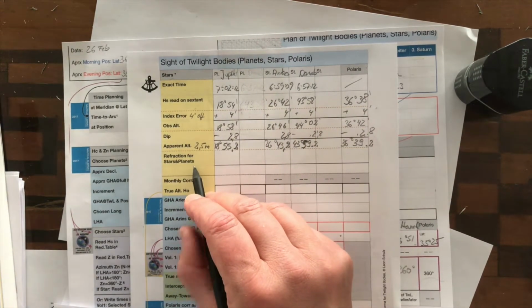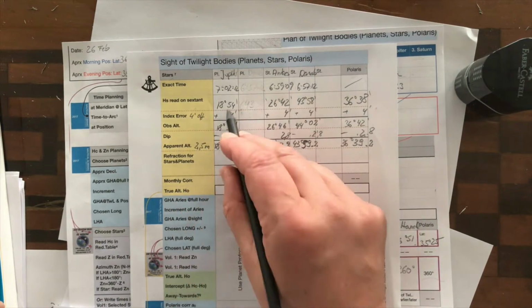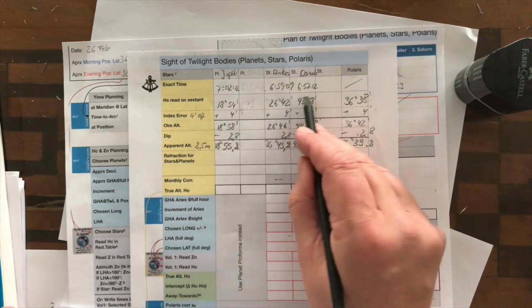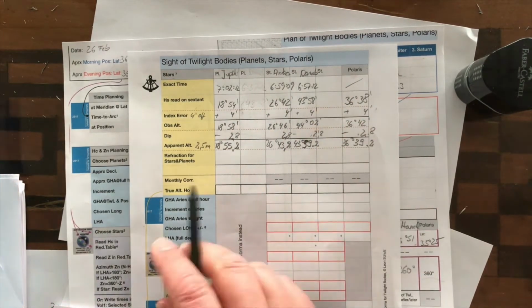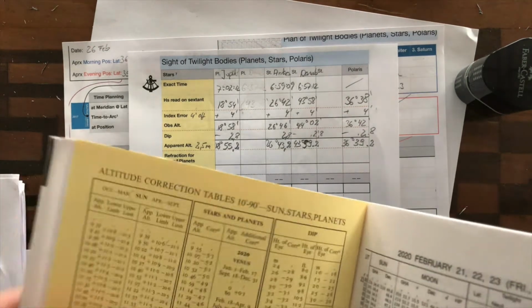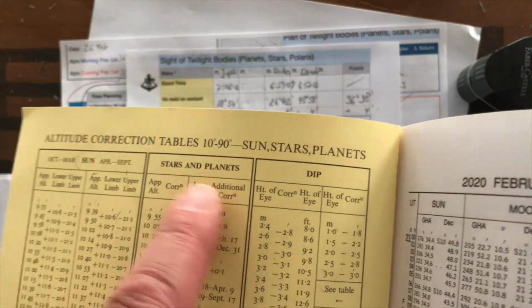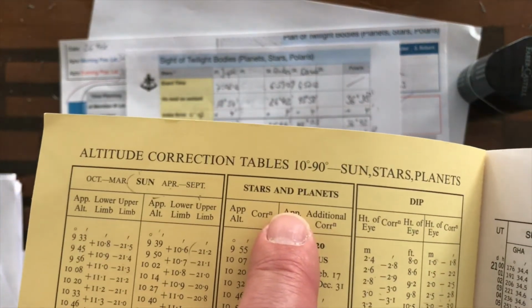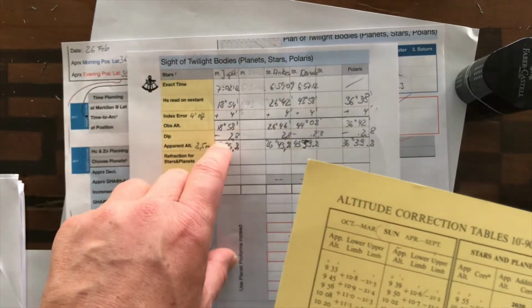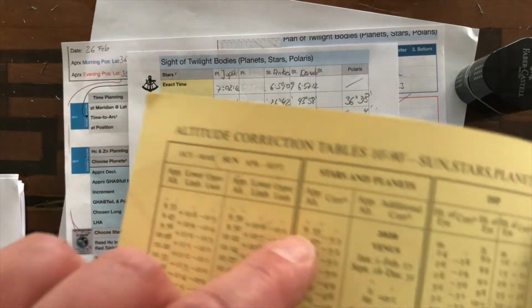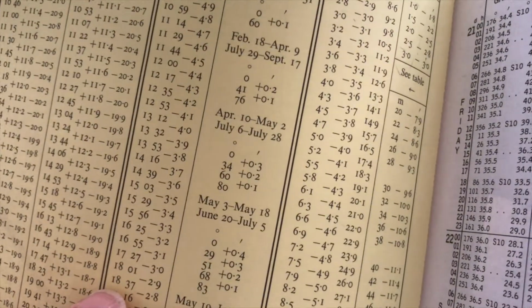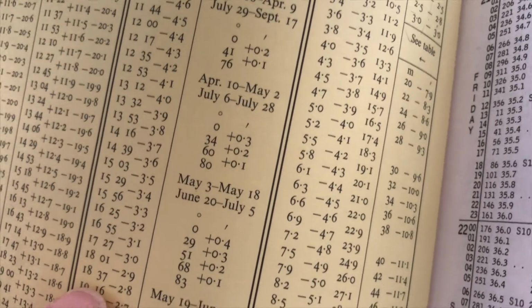Now that depends on the angle that we have shot it. So this is not the same all over these various shots, because it depends on the altitude. So let's see in the first example. You can see here, now we look at the middle here, stars and planets. So we have an apparent altitude of 18 55. 18 55 is in between there.